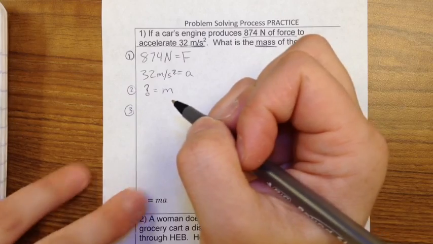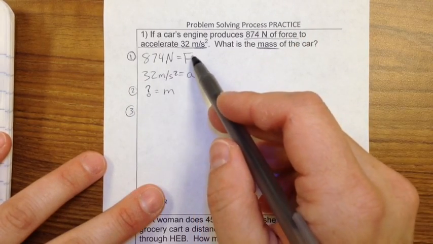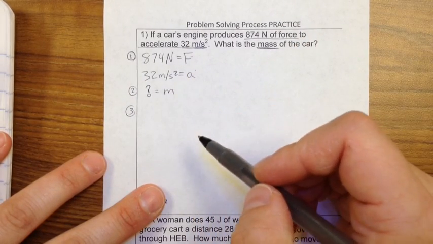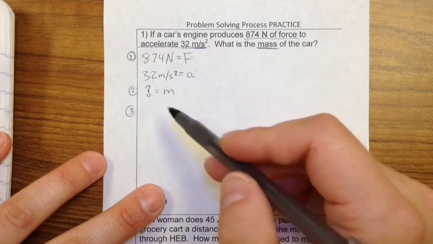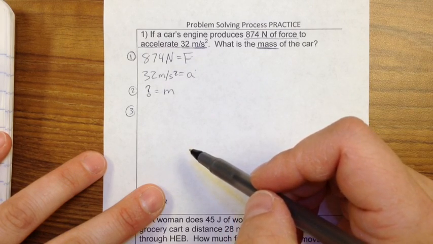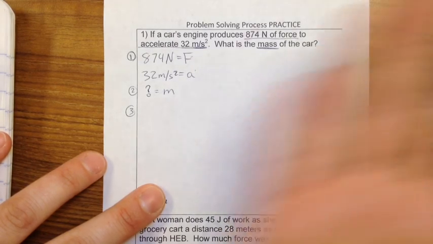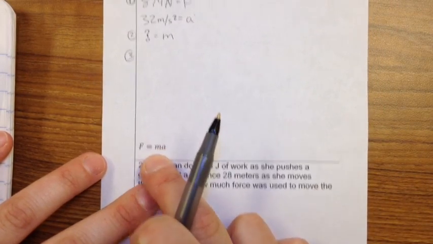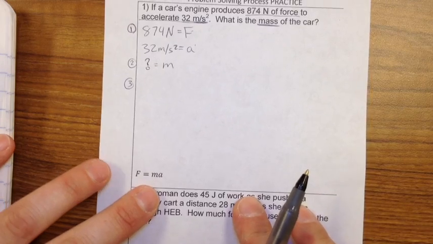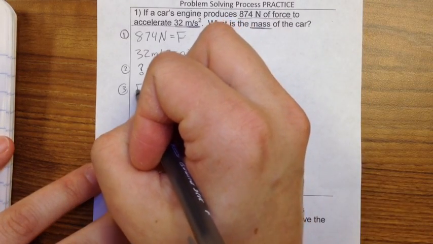Step three is about picking your formula. Okay? You need to find a formula that has F, A, and M in it. All right? Preferably just those three. All right? And you'd be given a formula chart, and you can look at the whole formula chart. Well, right here, I'm providing it for you, just to simplify the time here. So, F equals MA. That's going to be the formula you're going to use.